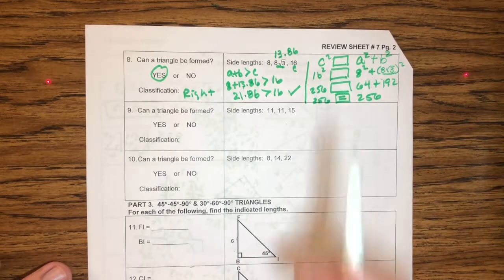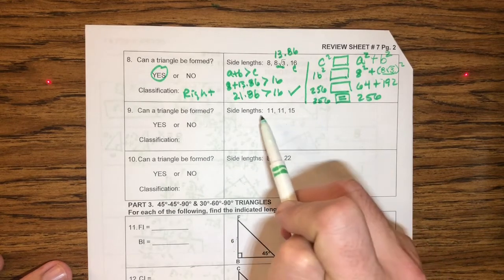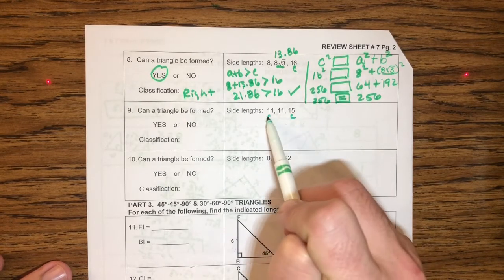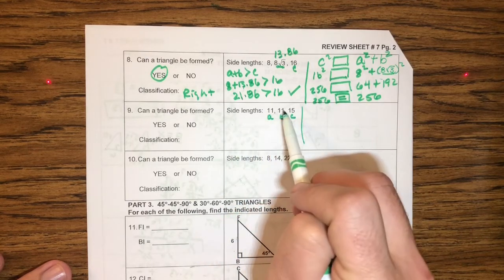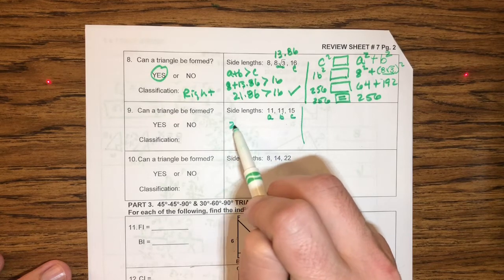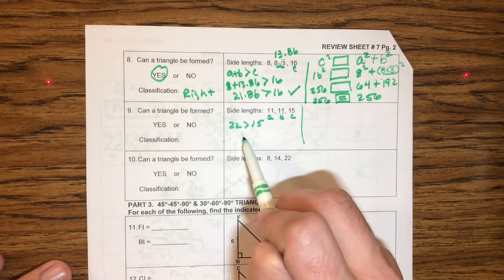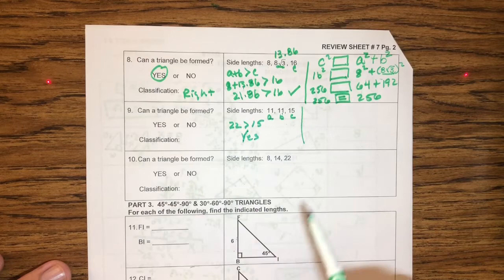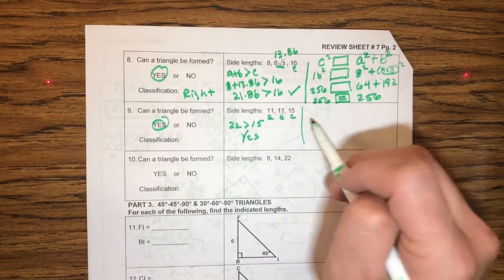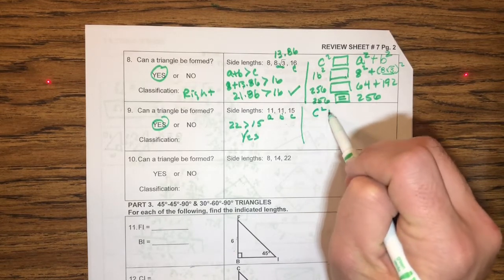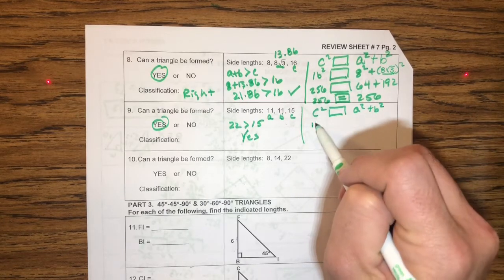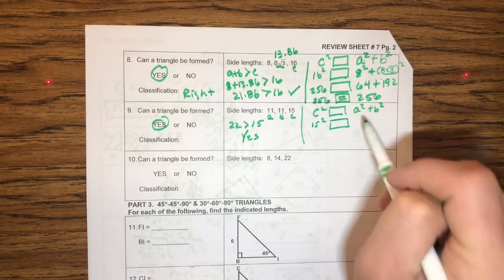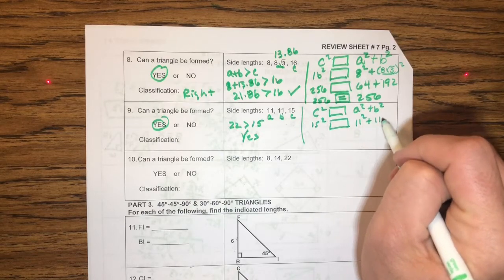Okay, on this next one, 11, 11, 15. Remember, C is the biggest. We're going to test this out. 11 plus 11, A plus B, is 22. Is that bigger than 15? Yes. This is a triangle. Now, what type of triangle is it? I'll use the Pythagorean theorem. C squared compared to A squared plus B squared. 15 squared, 11 squared plus 11 squared.